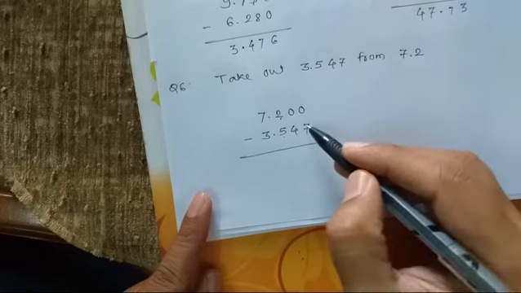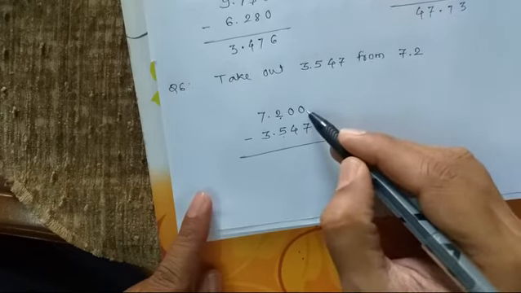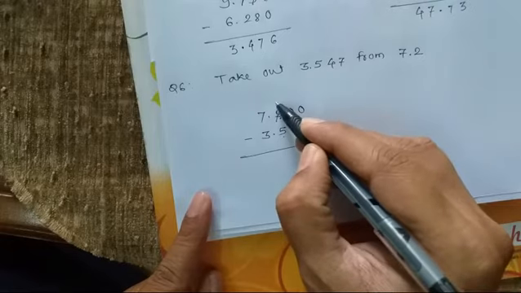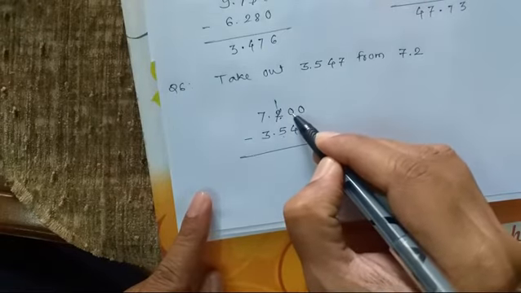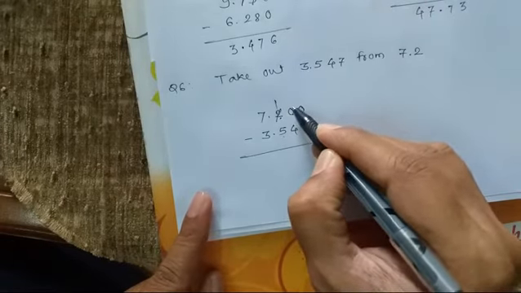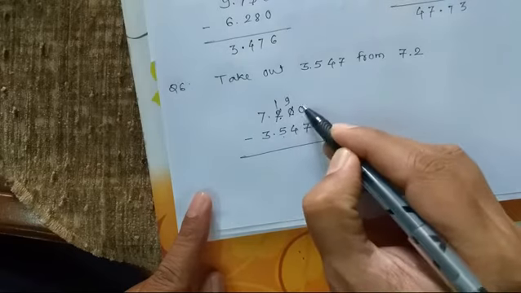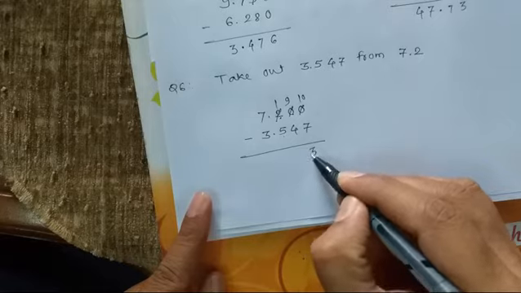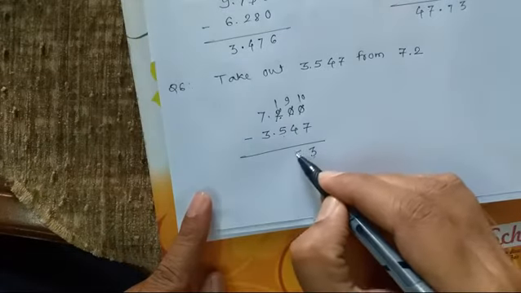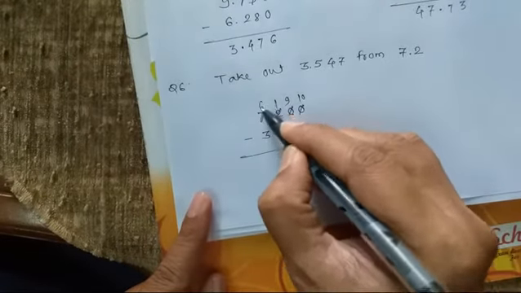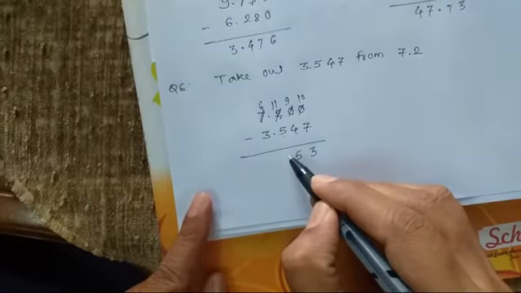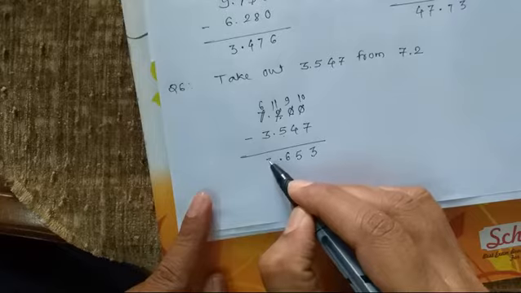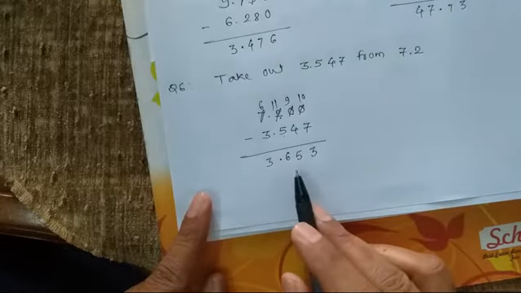Then subtract. We cannot subtract 7 from 0, so let's borrow from the next place, but here also 0. Then we will borrow from this 2, 2 will become 1, this 0 will become 10, then again borrow from this 10, it will become 9, and then this 0 will become 10. 10 minus 7 is 3, 9 minus 4 is 5, again borrow, this will become 11, 11 minus 5 is 6, point below the point, then 6 minus 3 is 3. So the answer is 3.653.